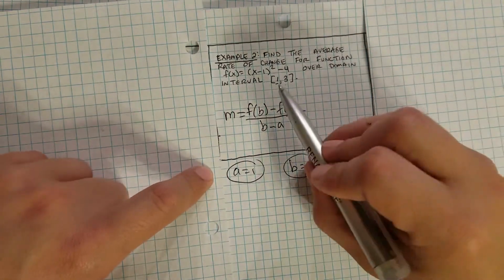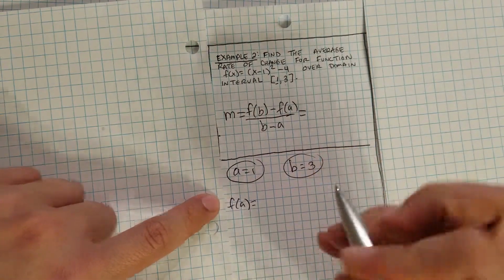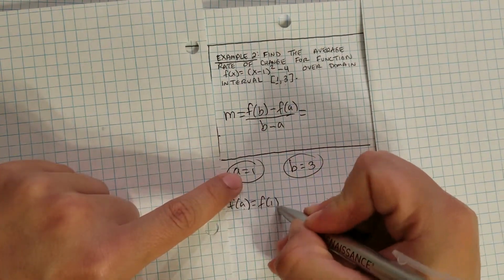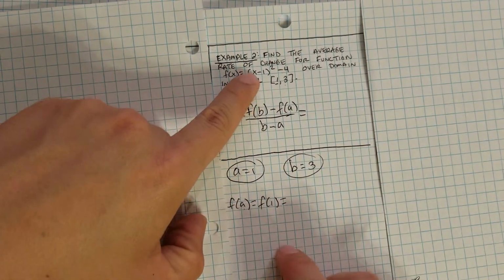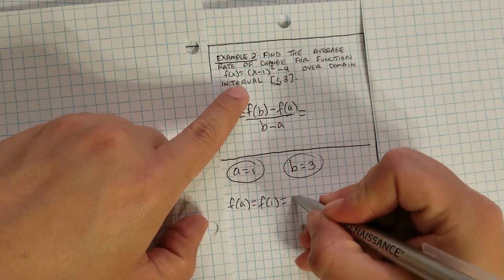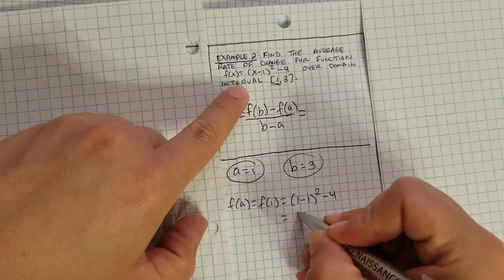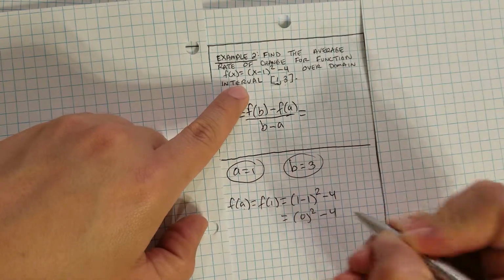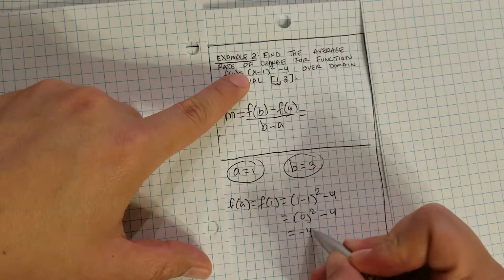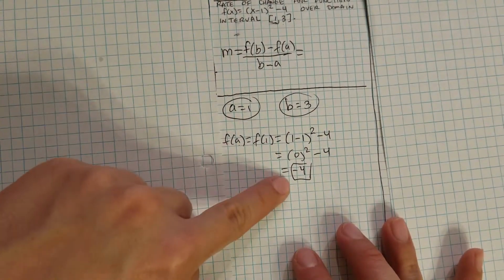Done. Then we have to figure out what is the function evaluated at a, so what is f of a. When I plug in 1 into the function, what do we get? The function is over here, right? (x minus 1) squared minus 4. So we plug in 1. It's going to be 1 minus 1 squared minus 4, and that's going to give me 0 squared minus 4, which simplifies to negative 4. So my first answer, f of a, is equal to negative 4.